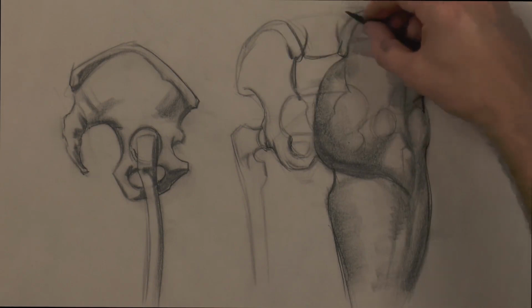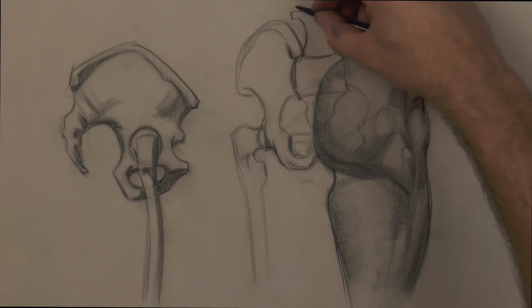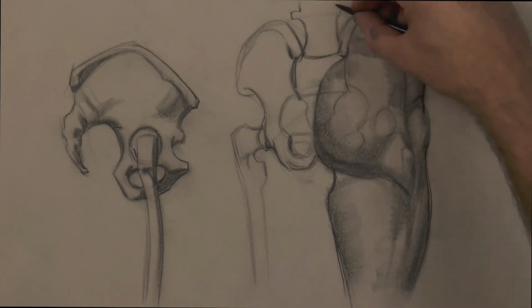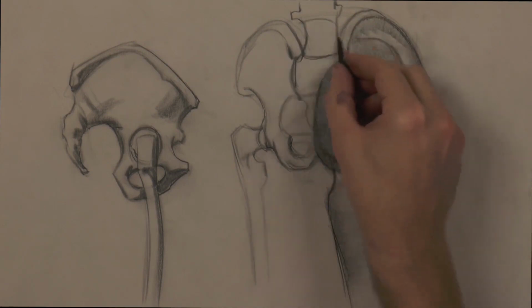And then the spine comes right up out of that sacrum. In fact, the sacrum itself is pretty much just 4 fused vertebrae.